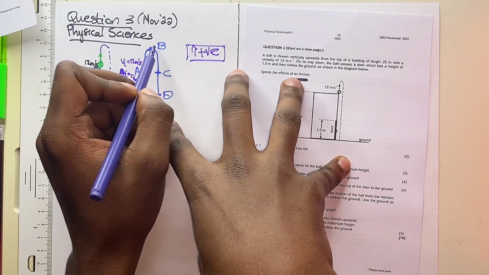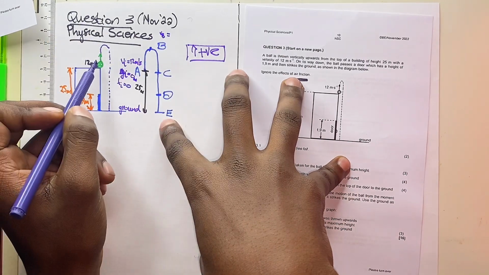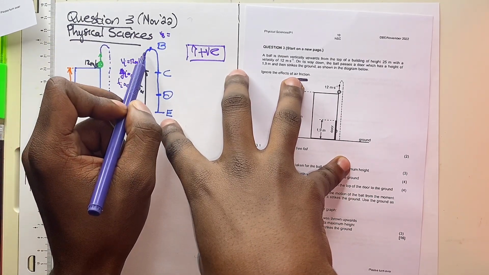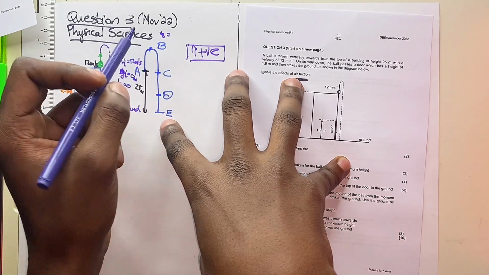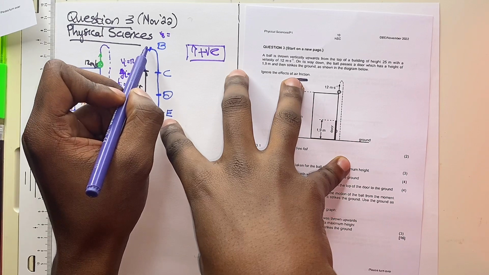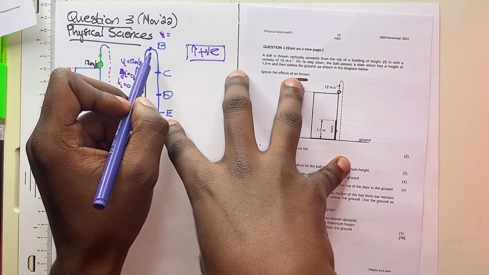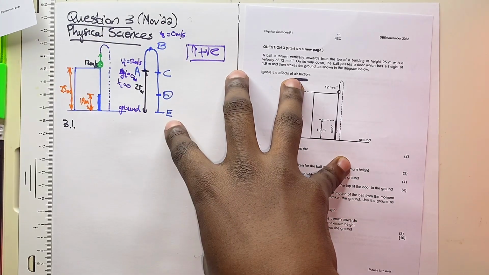What do we know at point B? Do we know the velocity at B? We do, because when you throw a ball straight upwards and it reaches the highest point and changes direction, it must stop moving first and then start accelerating downwards. So the velocity at the highest point is 0 meters per second.